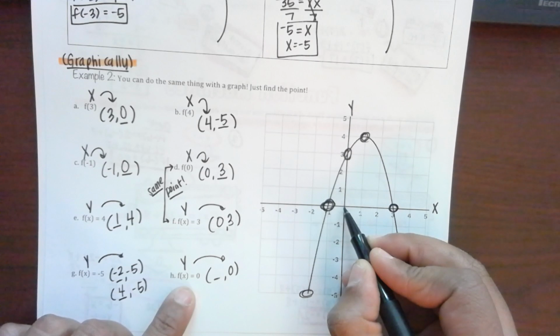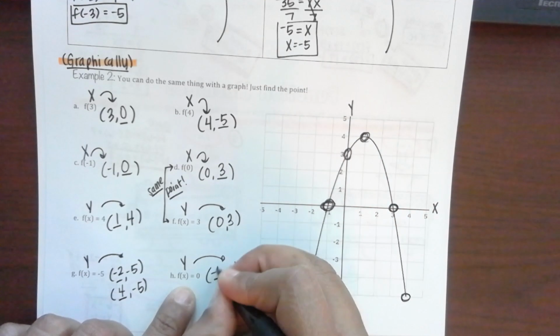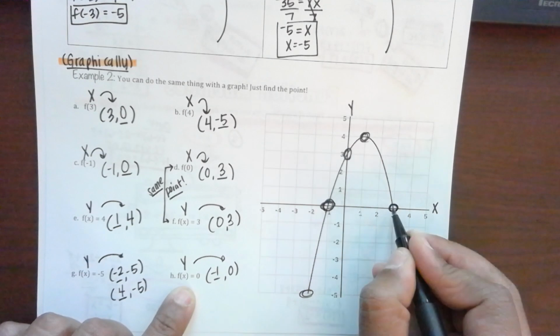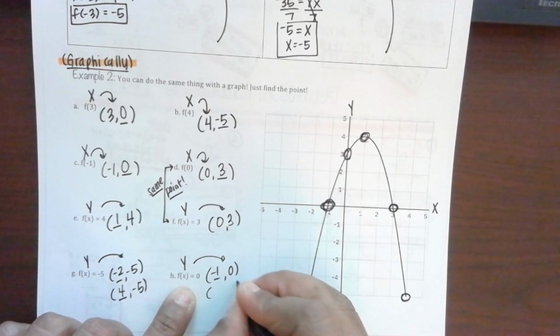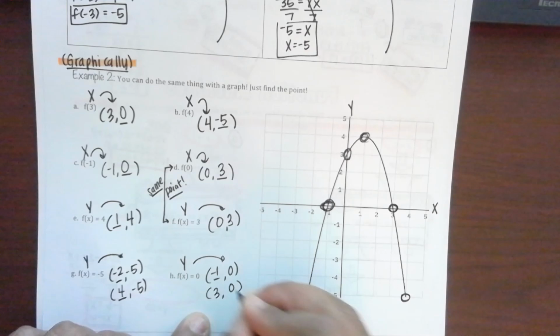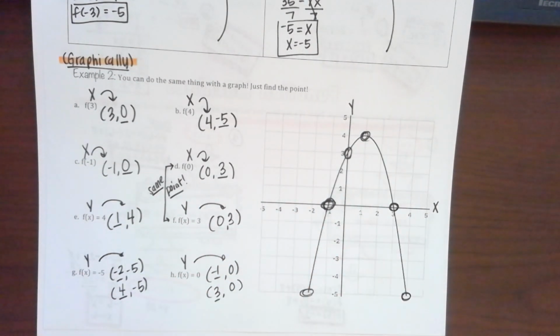Where's the first one? To the left, at? Where's the other one at? +3. So how do I write that point? 3. Absolutely. And those are our answers. Any questions there? Everybody good?